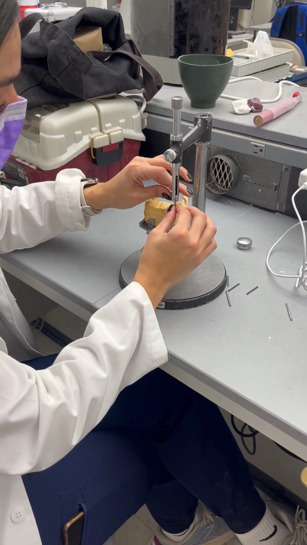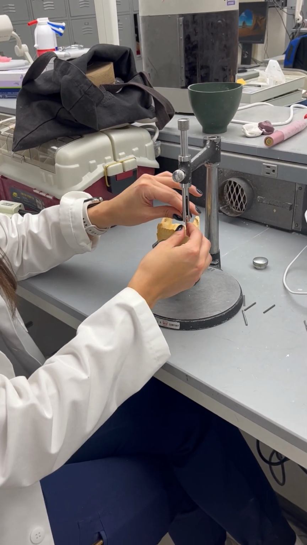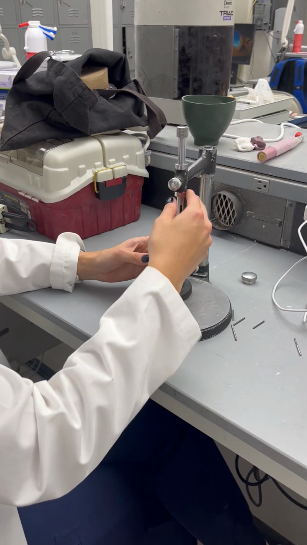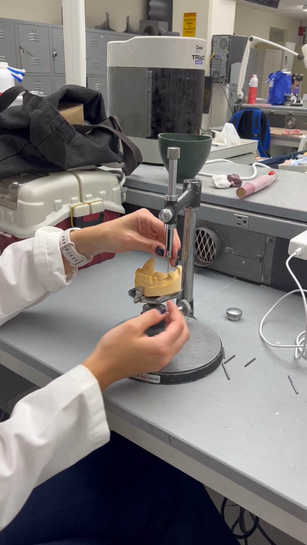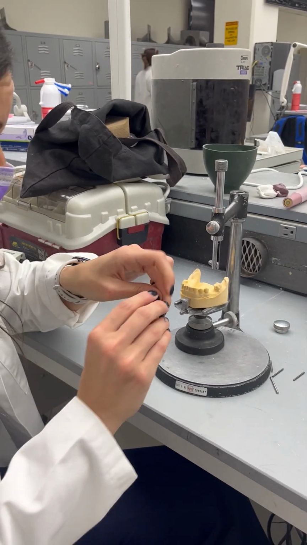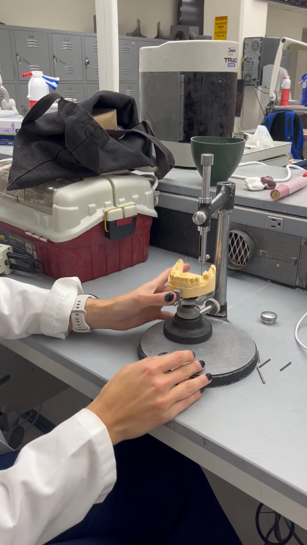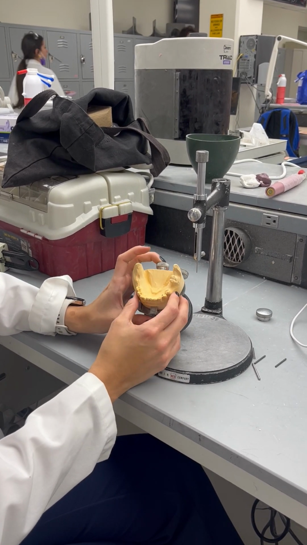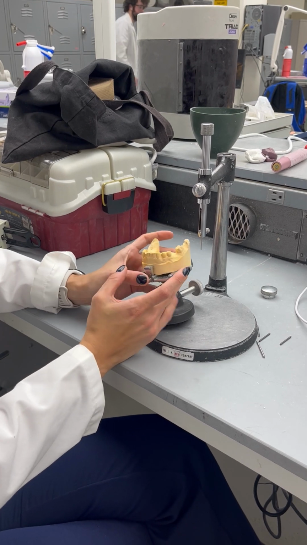So when we're surveying, the first thing is to find our path of insertion, the path of withdrawal, the POW. Basically, you are going to use this analyzing rod, the one that doesn't have any line, the one that is completely straight. You can tighten it in here, and then you're going to look for your undercuts in your abutment teeth.